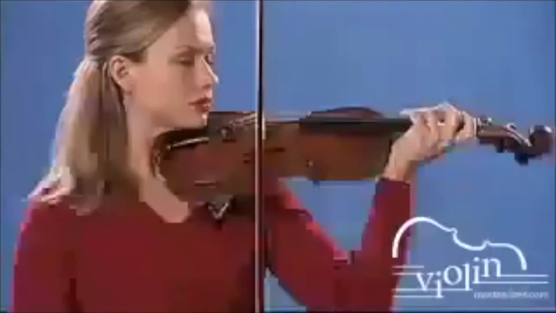Okay. In the previous exercise, we showed how to practice with the metronome at 40 to make sure that every note is in the right place. Now let's speed this up a little bit. We will go in increments of 20. So the metronome is set at 60, and we'll still play it without vibrato, but with the correct rhythms.